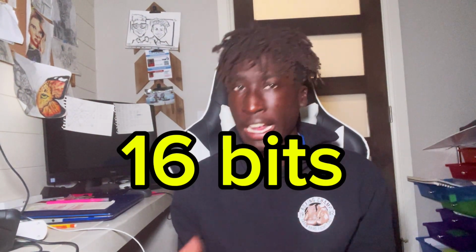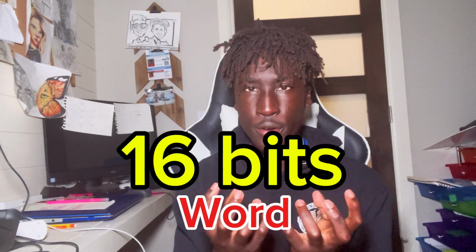But here's the thing, a byte isn't the max we can do. We can make humongous line sequences with these bits. Now if we put 16 bits into a line sequence, that becomes a word. I know that name sounds really weird and might be confusing. I don't know why they chose that as the word, but that's what it is, and I'm sorry if it's confusing. You just have to get that in your head.